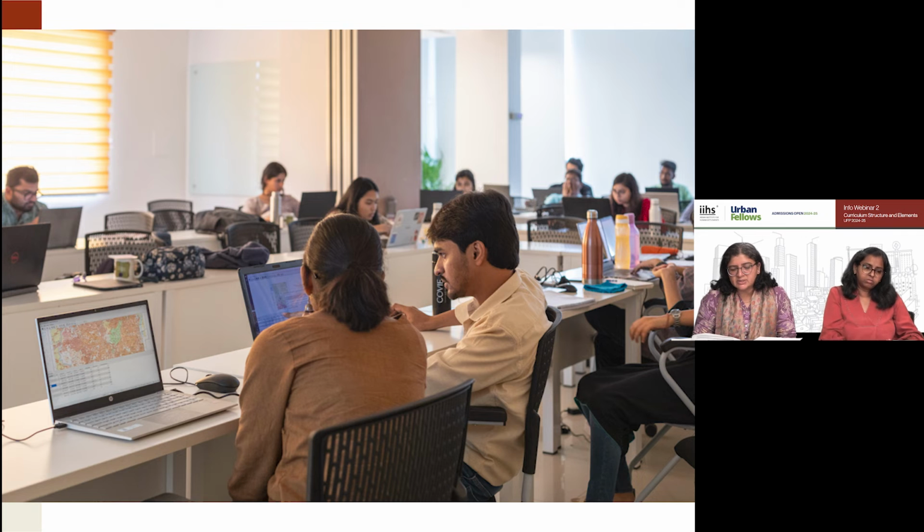Fellows get a chance to work on these skills by themselves through the guidance of experts in that skill, and they also apply them in many of the methods and Practica. As Neethi was saying, Practica is all about learning about your neighborhood. So the skill lab equips them to apply these methods and techniques to learn about spaces during Practica.